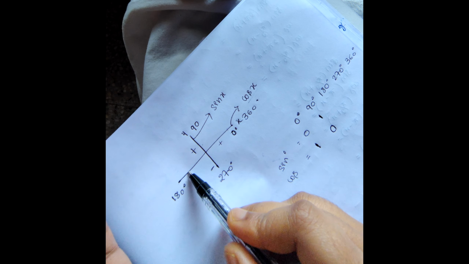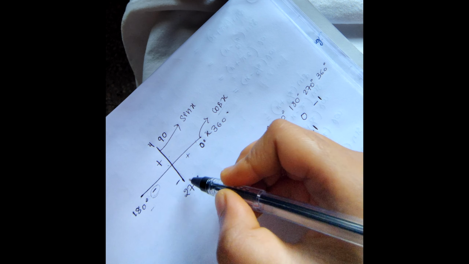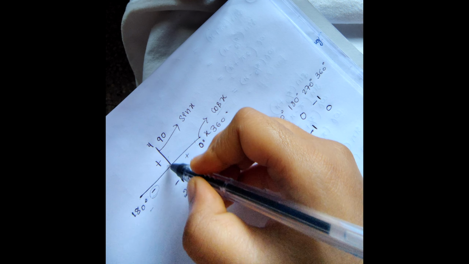Okay, and similarly sine 180 degree lies on the x-axis, where sine is not defined, therefore sine 180 degree will be equal to 0, whereas cos 180 degree will be equal to not only 1, it is minus 1. This is because 180 degree is lying on the negative x-axis. Okay, and next is 270 degree, sine 270 degree will be minus 1, because it is lying on the negative y-axis, whereas cos 270 is obviously 0, because cos is not defined on the y-axis, it's only defined on the x-axis. Next 360 degree, which is lying on the x-axis, where cos is defined, which is 1, whereas sine is not defined, which is 0.